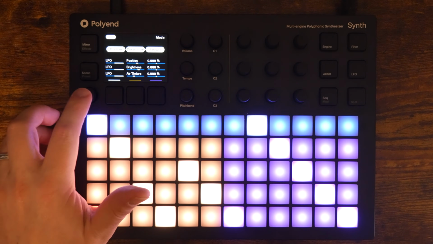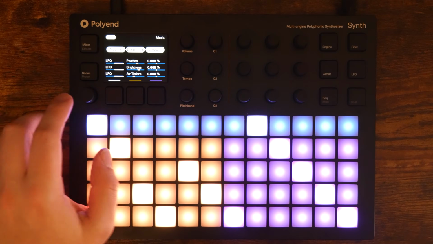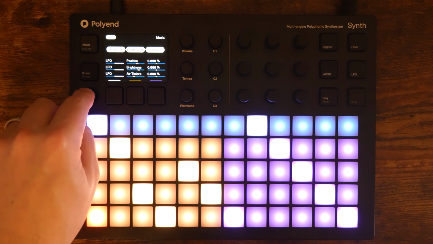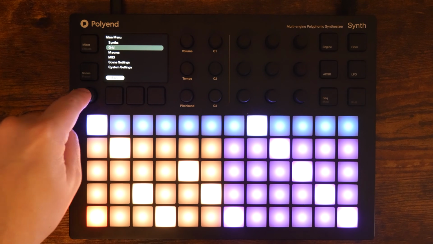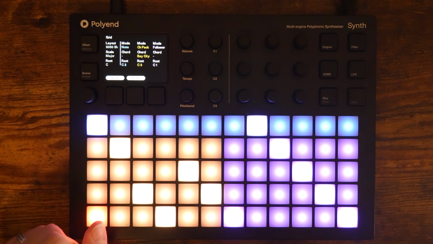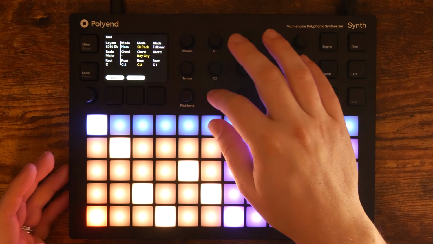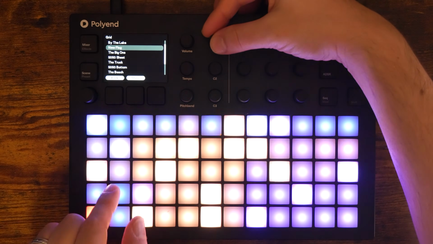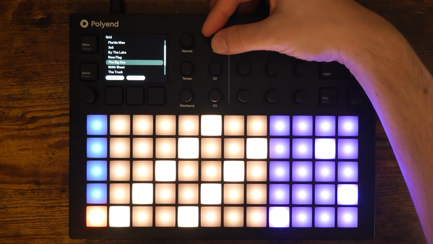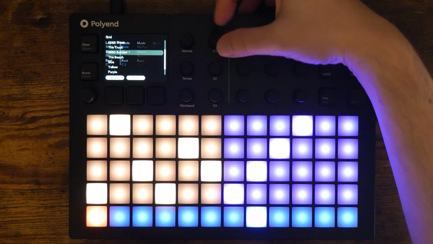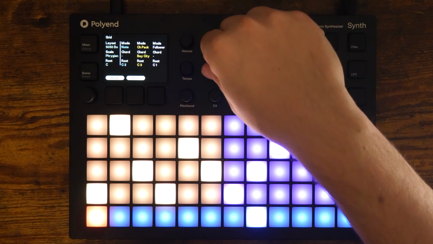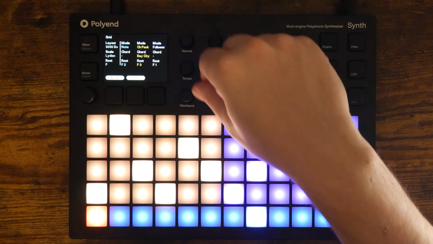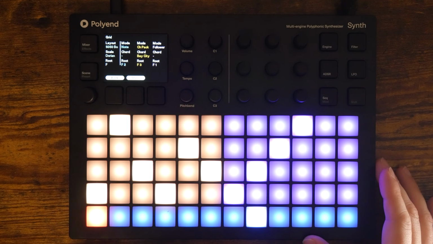Let's look at the other half of scenes now, which are the grid layouts. So to access those, click the main encoder in, scroll to Grid, and select it. From here, we can use these 3 knobs to control the grid layout. As you can see as I'm scrolling through them, the grids themselves are changing here. We can also select the scale and the root note of our scene. And yes, these all save per scene, which is really cool.